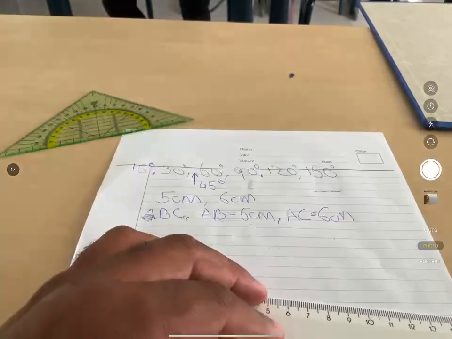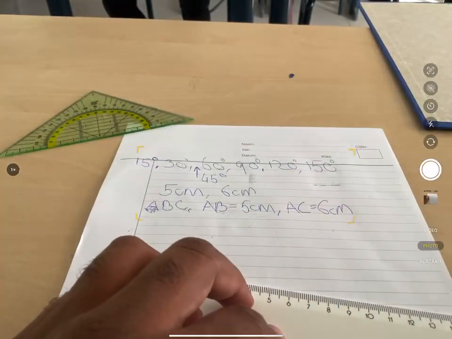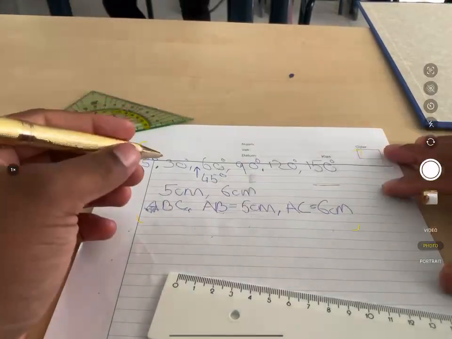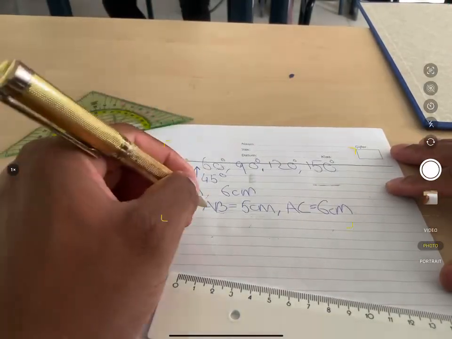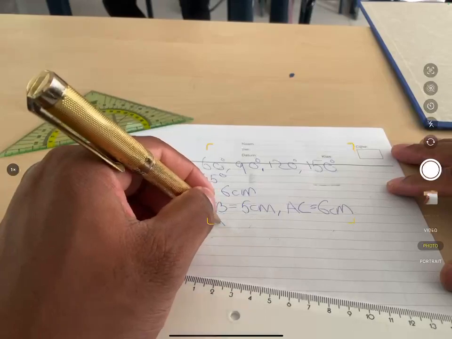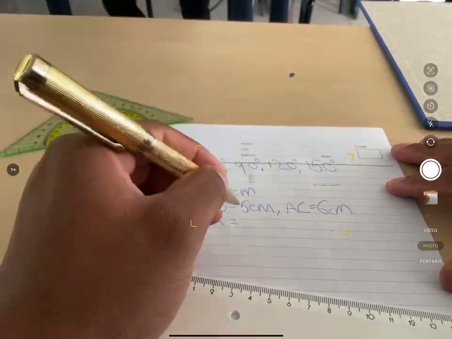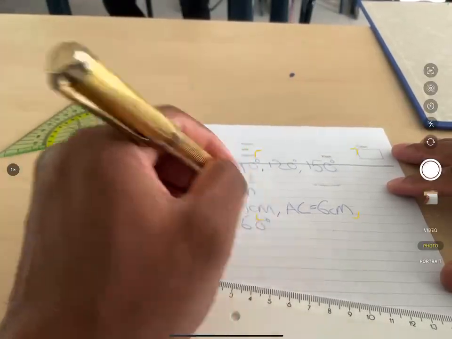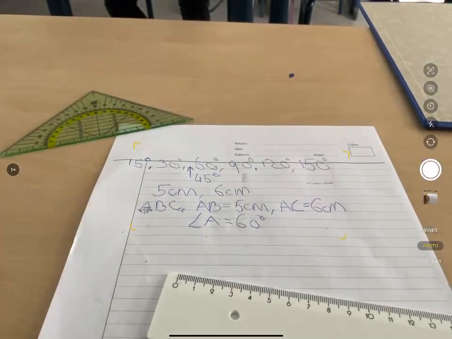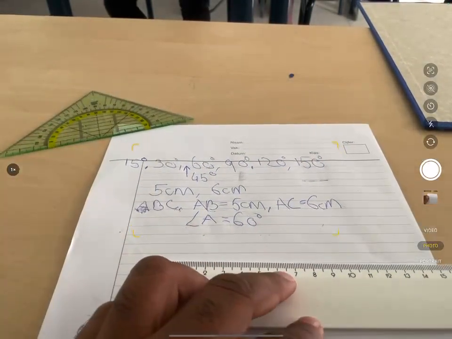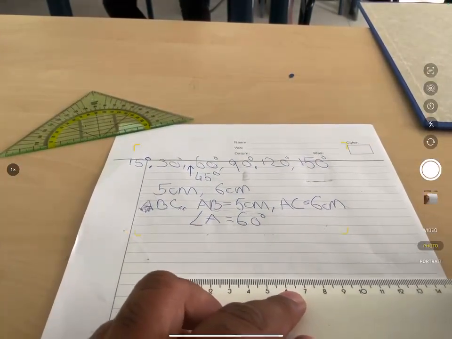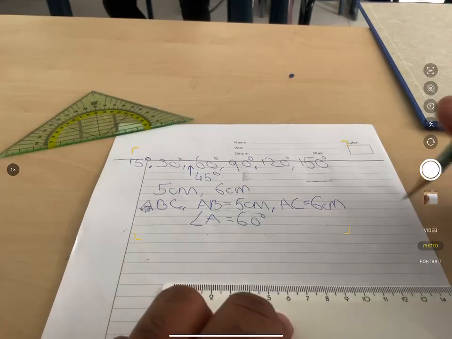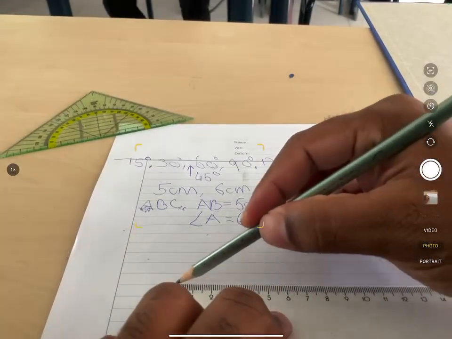What do I mean? If I say triangle ABC, 5 centimeters, angle of A equals 60 degrees. All right? So AB is always 5 centimeters. See?